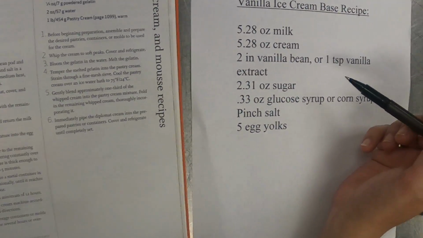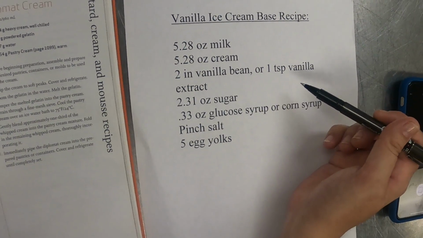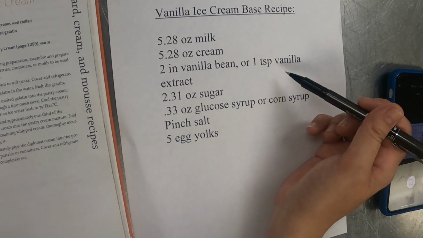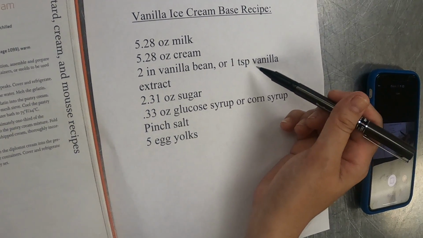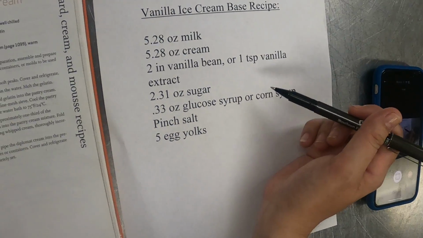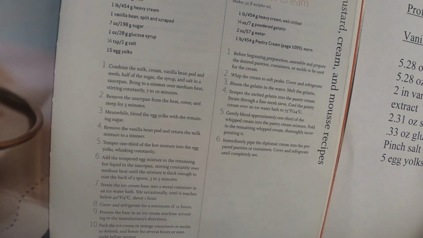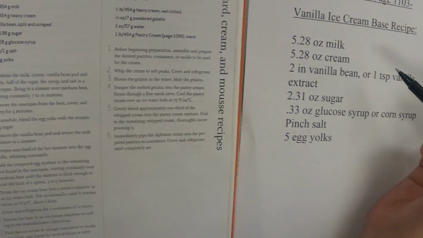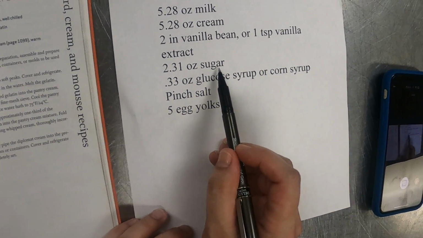And then for the vanilla bean, it says 1 vanilla bean split, but I think about 2 inches of vanilla bean should do it for us. And if you don't have vanilla bean at home, you can use vanilla extract. For about 2 inches, it's about 1 teaspoon of vanilla extract. For sugar, 7 ounces of sugar multiplied by 0.33 is going to give us 2.31 ounces of granulated sugar.